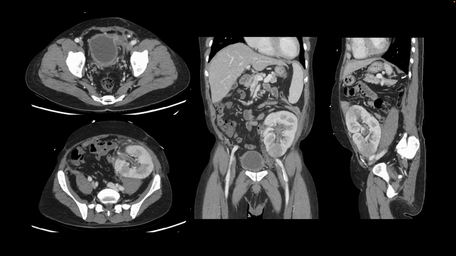Here is our next patient, and they've had a CT of the abdomen and pelvis. We are evaluating this transplant in the left hemipelvis, and at the level of the urinary bladder, we find that there is mural thickening, there is mucosal hyperenhancement, and this is the site where there has been anastomosis of the ureter to the superior aspect of the urinary bladder.